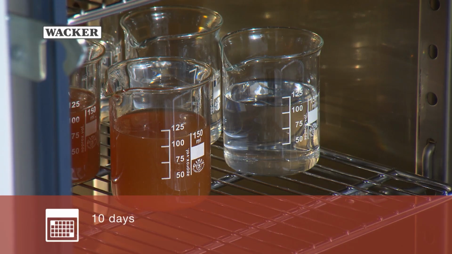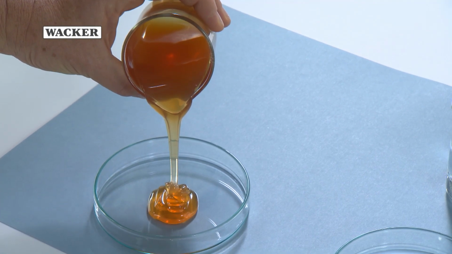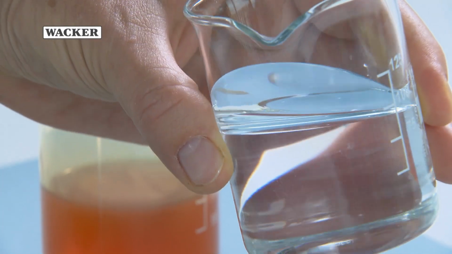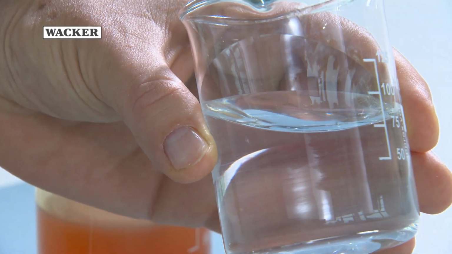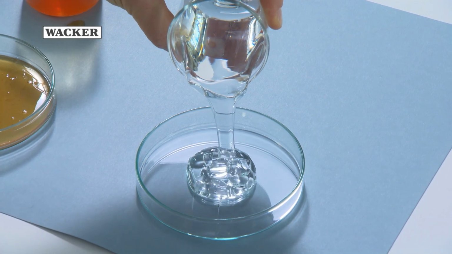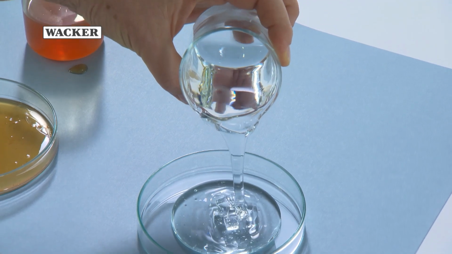After 10 days at 200 degrees Celsius, the consistency of the AKC product was unchanged, while the viscosity of the AK product had noticeably increased. The rise in viscosity is caused by polymer chains cross-linking with each other in response to oxidation at high temperatures.